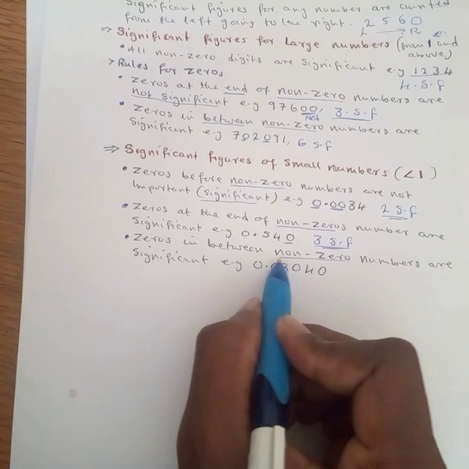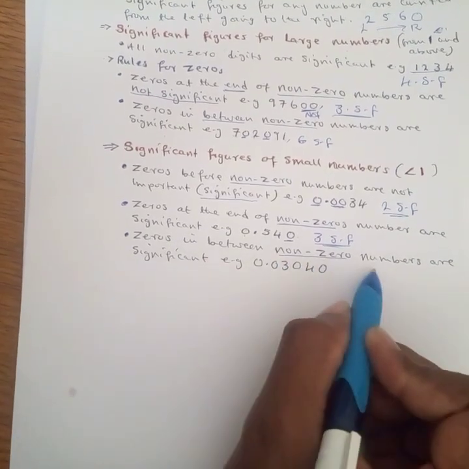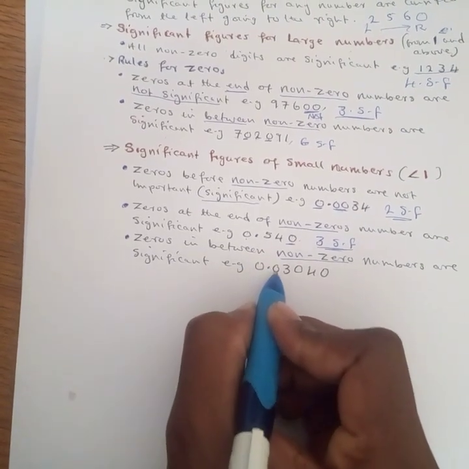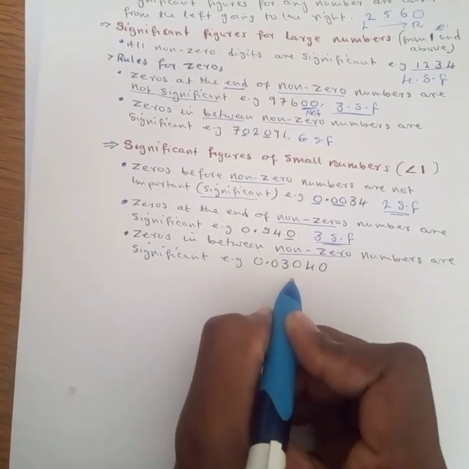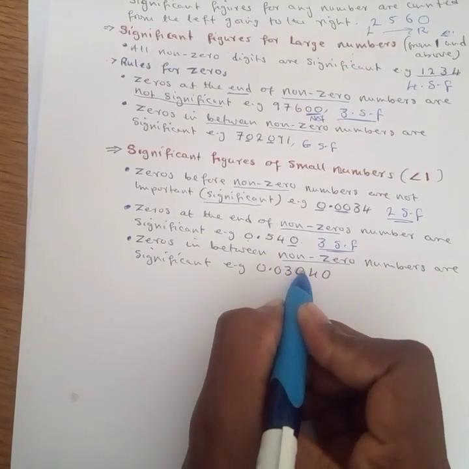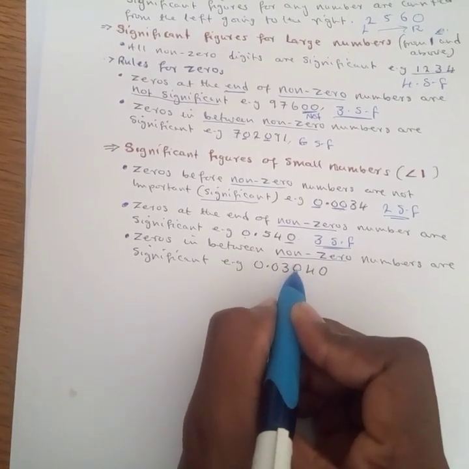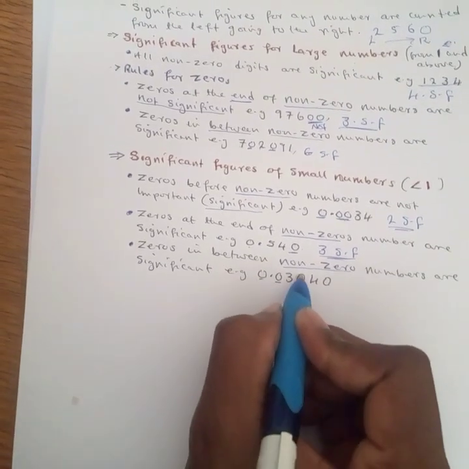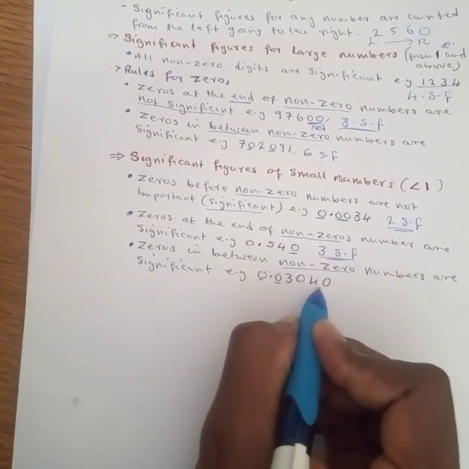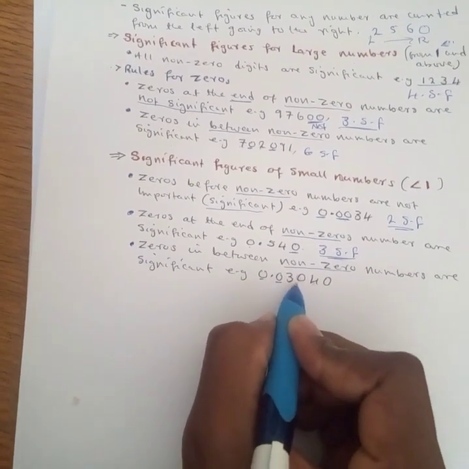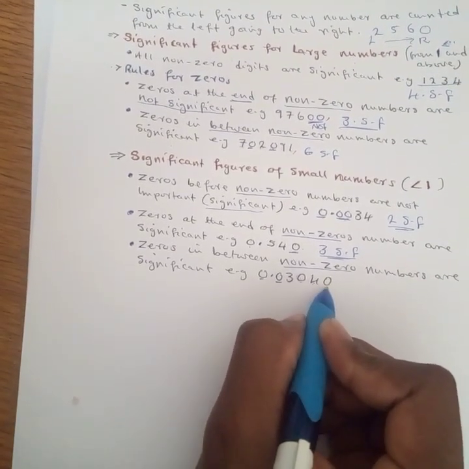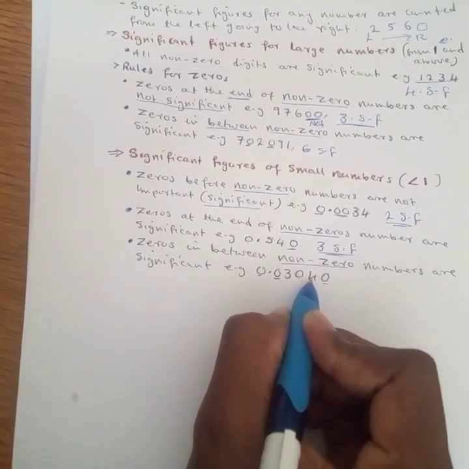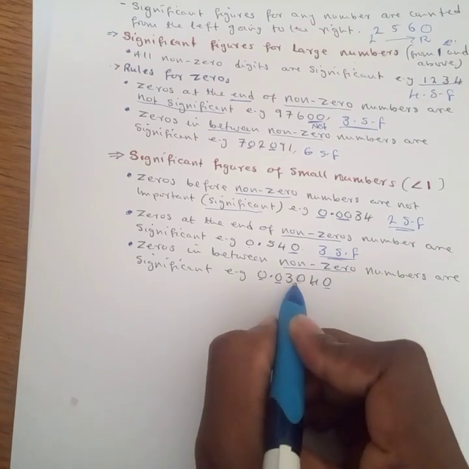Meaning zeros in between non-zero numbers are significant. For example, we have 0.03040. Now, zeros in between, like 304, this 0, it is significant. But this 0 here and this one, they are not significant. This 0 is in between non-zero numbers, which is 3 and 4. Hence, it is significant. And this 0, which is this side, it is significant because it is at the end of a number. So how many significant figures are in this question?